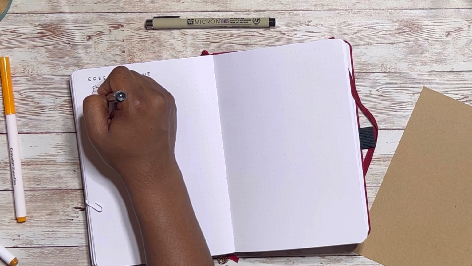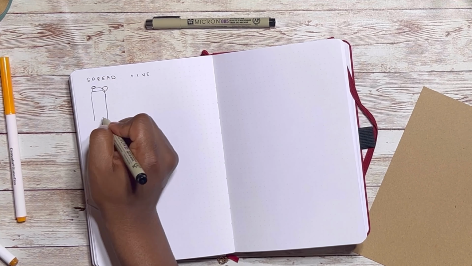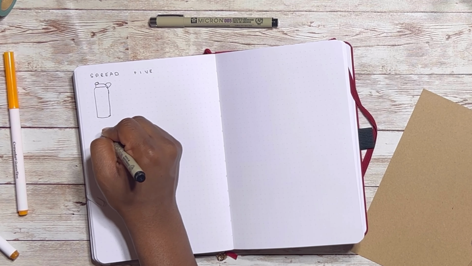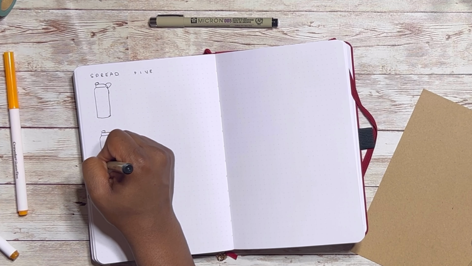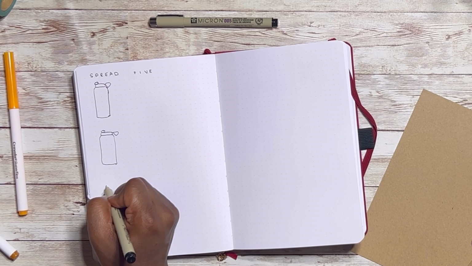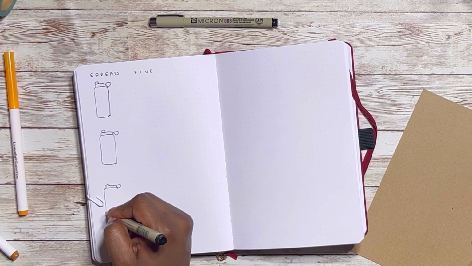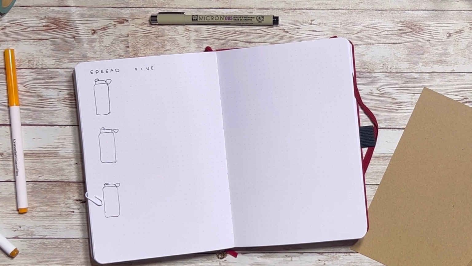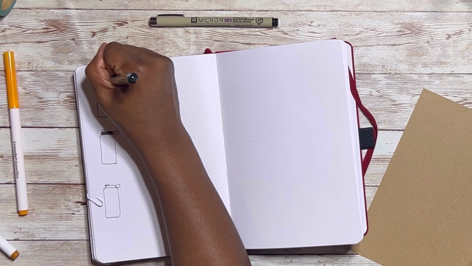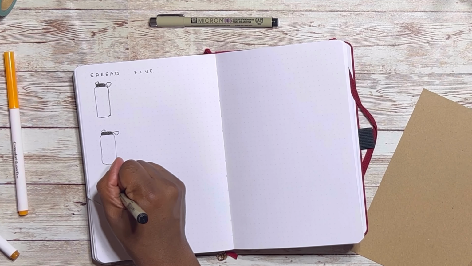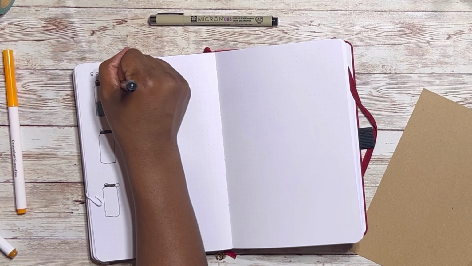So for this spread, I decided to draw out 3 water bottles. I have this water can that I use, and if I fill it up 3 times, I've drank about a gallon of water. So I'm drawing these out to look like the water can that I use. And you can do the same thing, or you can just print off a picture if you're not that good at drawing. I would encourage you to print it off in black and white, and then you can fill it up in blue to represent the water.